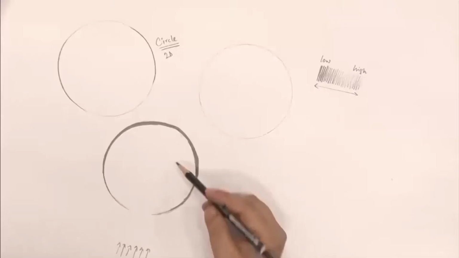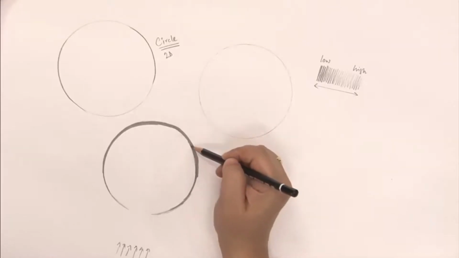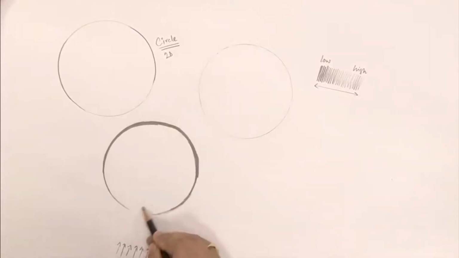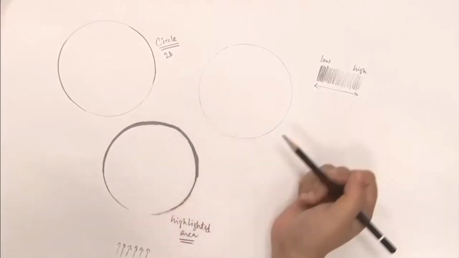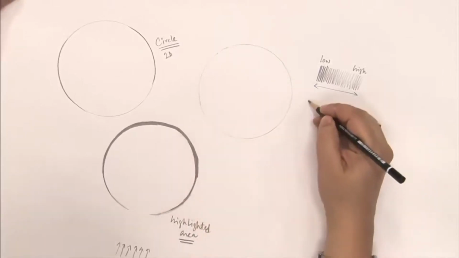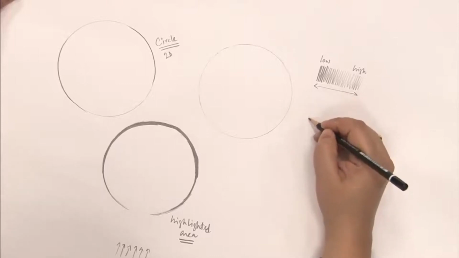So, how we see it on the diagram now, that this part is dark and this is very light in color, this is almost reflective. So, this is one area that we can call a highlighted area, and this is the dark zone. Now, through a line drawing itself, that is sufficient to tell us how the surface texture is.